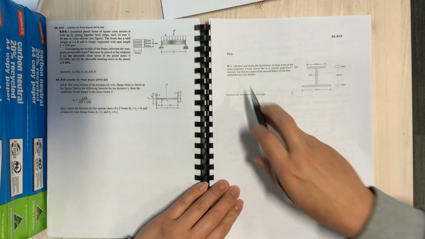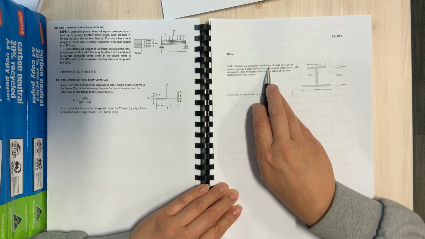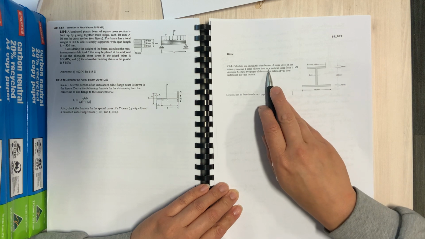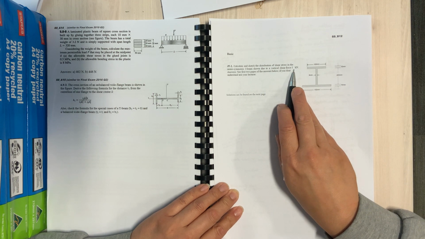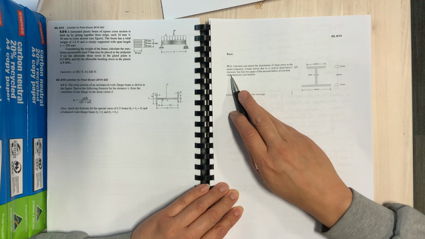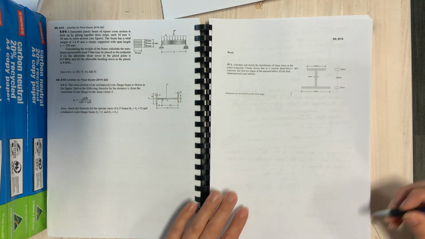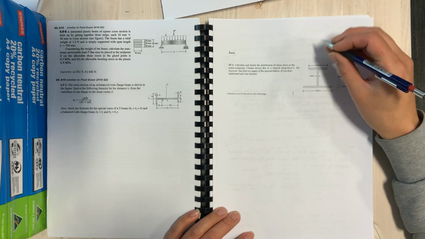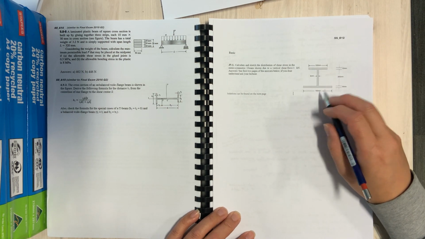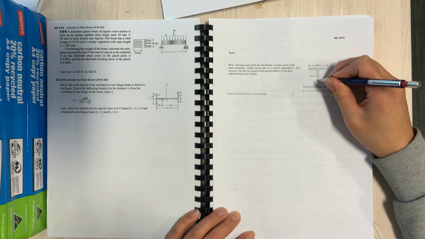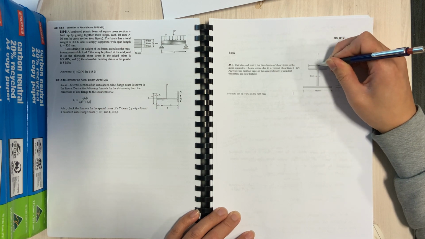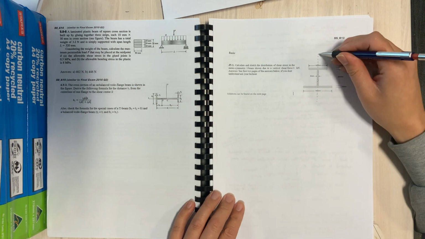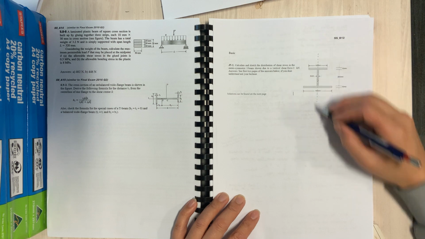So we have this one. It says calculate and sketch the distribution of shear stress in the monosymmetric I section shown due to the vertical shear force of 1 kilonewton. So with a monosymmetric section, the shear center is probably, or definitely, because it's symmetrical about that line, unlike the channel section, the shear center will be down along the web.